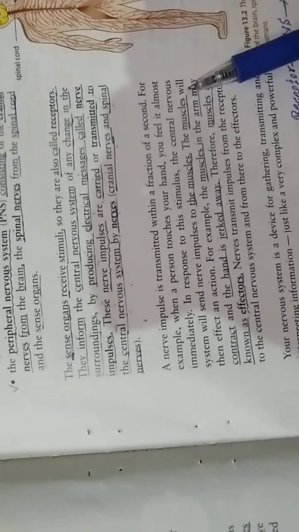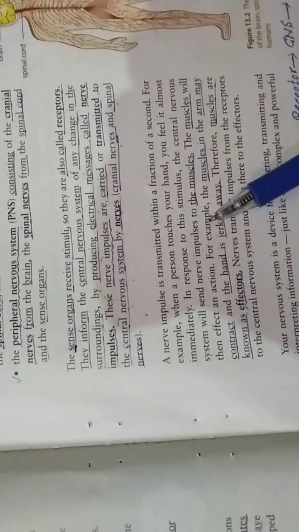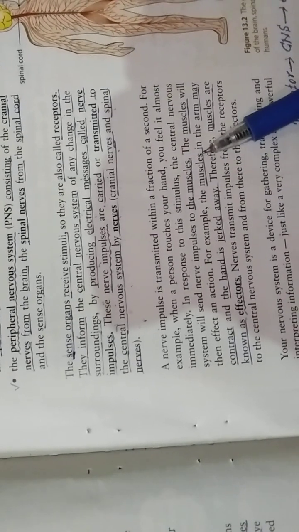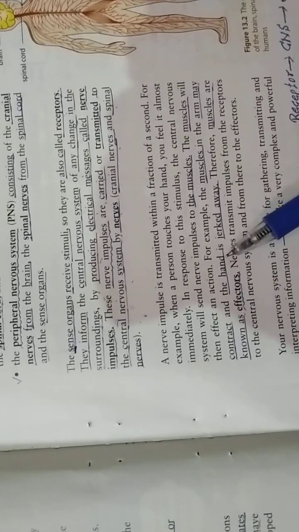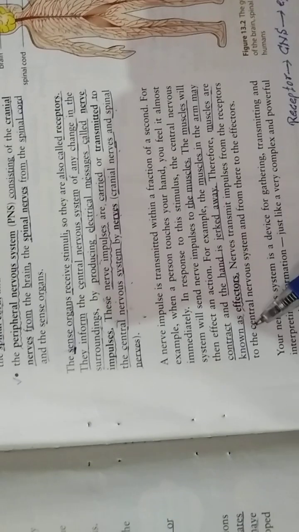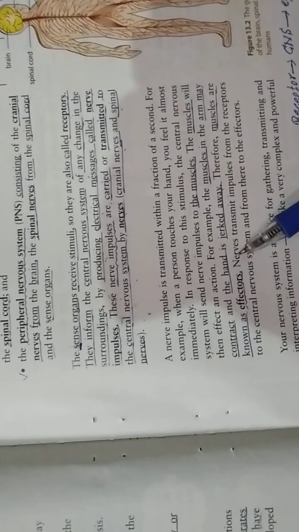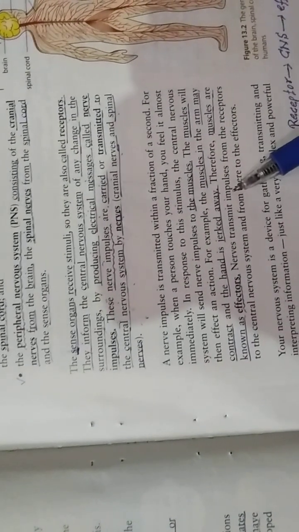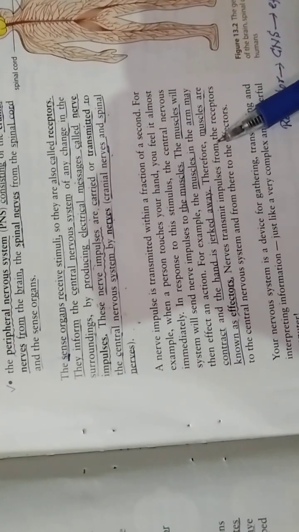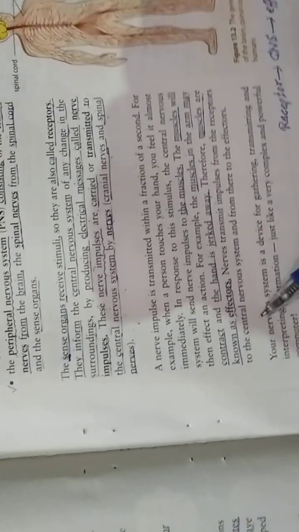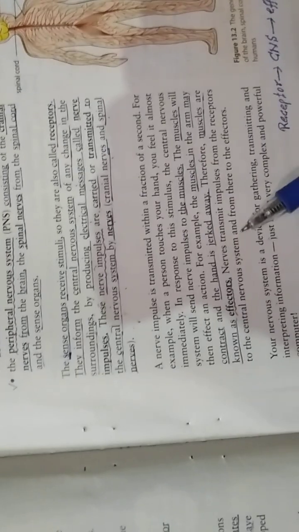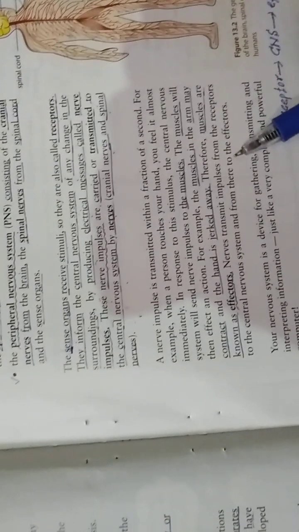The muscles will then effect an action. For example, the muscles in the arm may contract and the hand is jerked away. Therefore, muscles are known as effectors. Nerves transmit impulses from the receptors to the central nervous system and from there to the effectors.